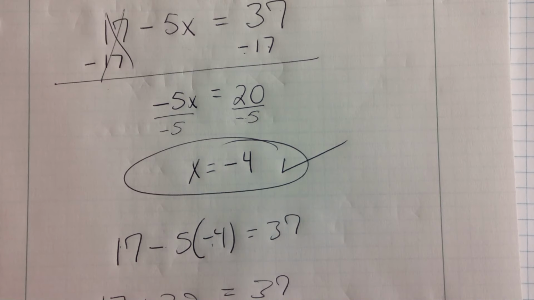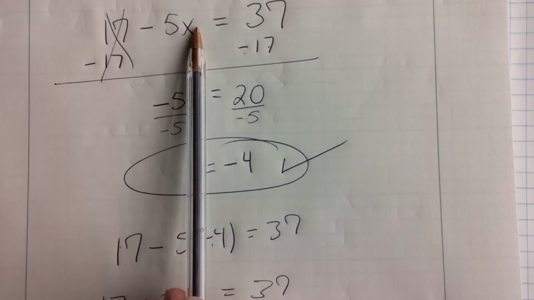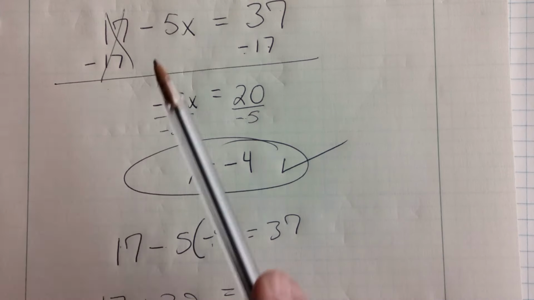So that is my solution. So remember to undo the things that are being done to the x or the variable to solve for it. And what you do to one side, you must do to the other.